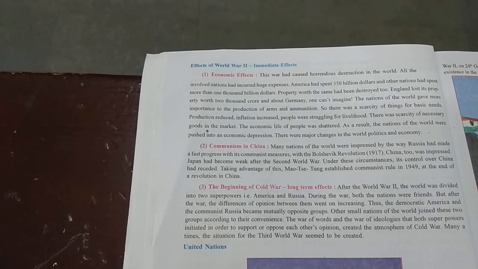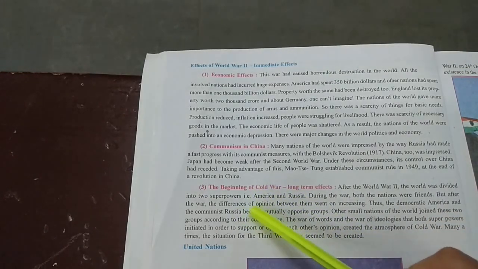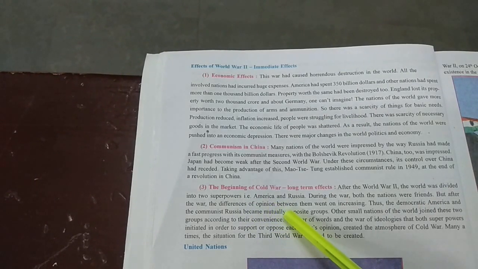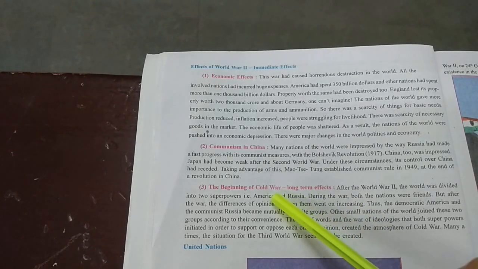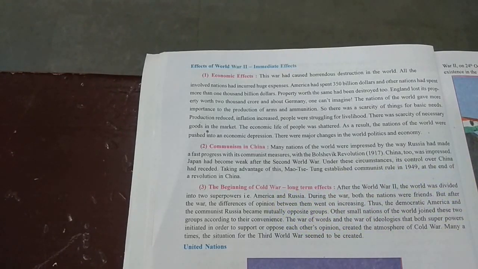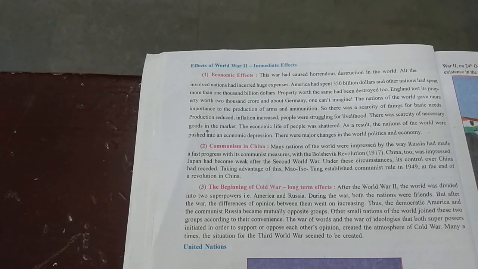But then what happened after the war? After the war, the differences of opinion between them went on increasing. Students, underline the differences of opinion. Their opinions would not match. It went on increasing between America and Russia. Whose side were America and Russia on in the Second World War? They were on the side of the allied nations. They were friends. But now the opinions differ. They are not able to keep up their friendship.